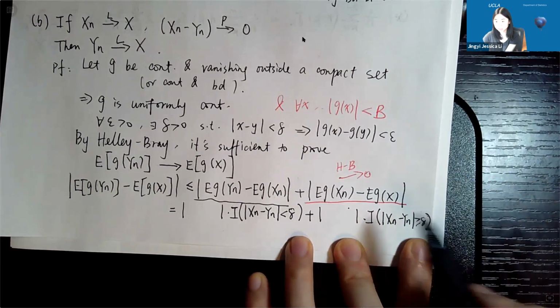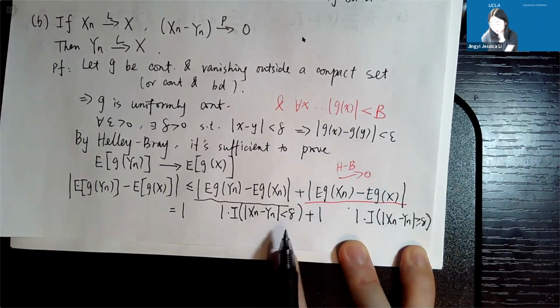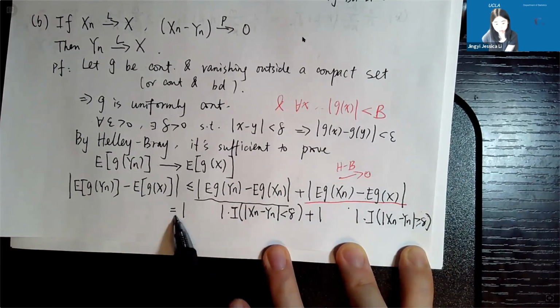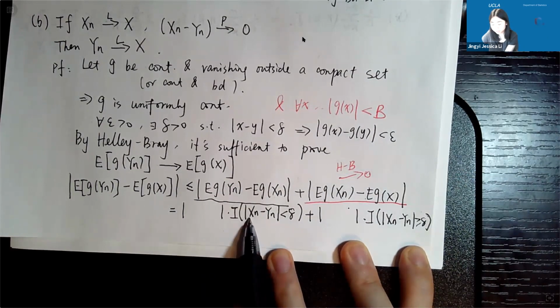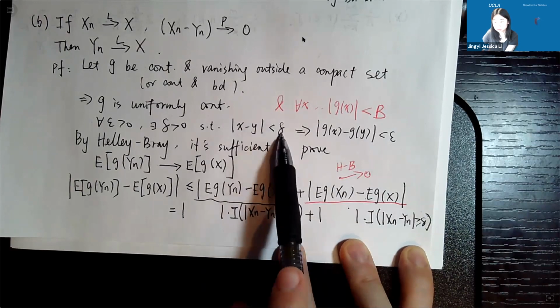You see, and this term, I don't care about it. Because the two indicators, either of them must hold. So that's why this is an equality. And now you see, when this indicator function holds, I know Xn and Yn, their difference is less than delta. So I'm in the uniform continuous scenario.